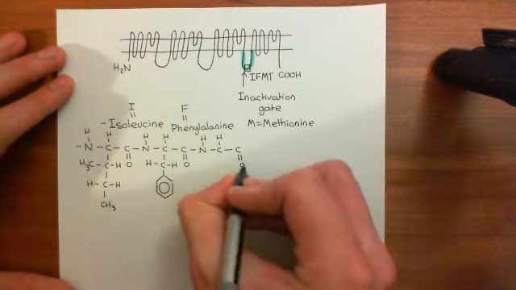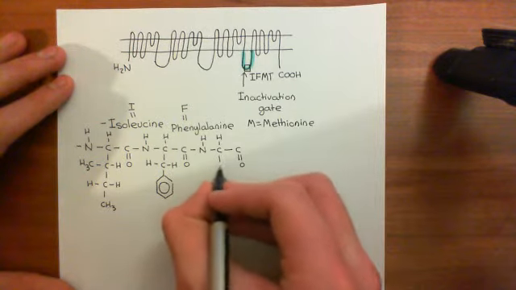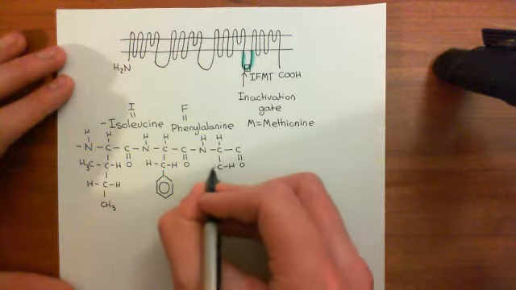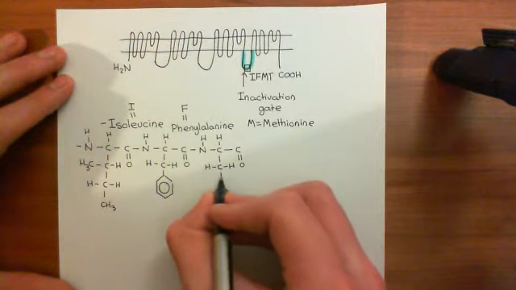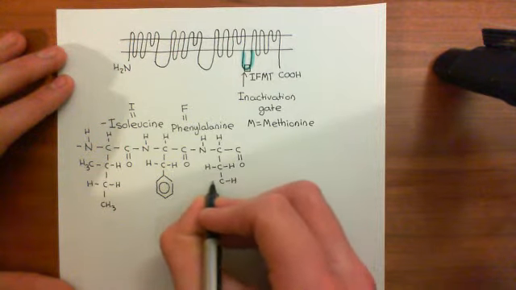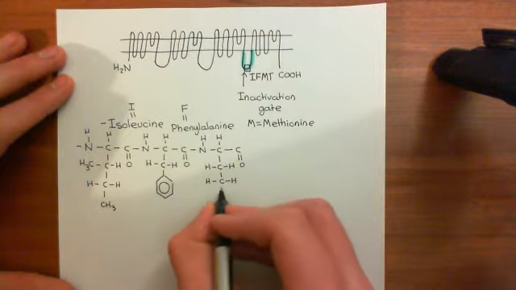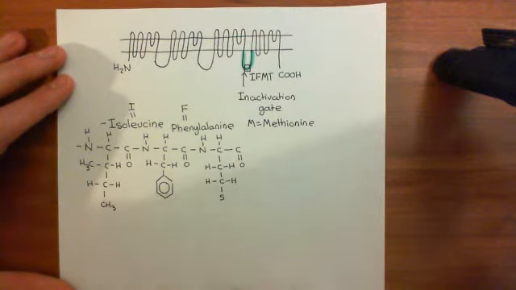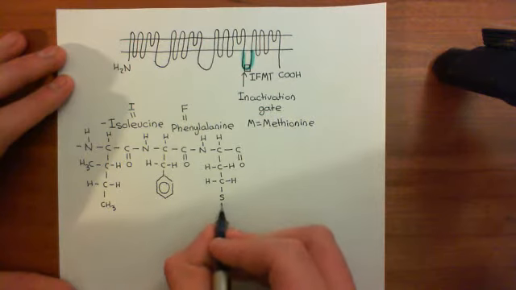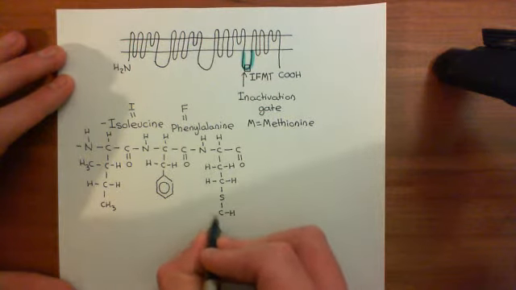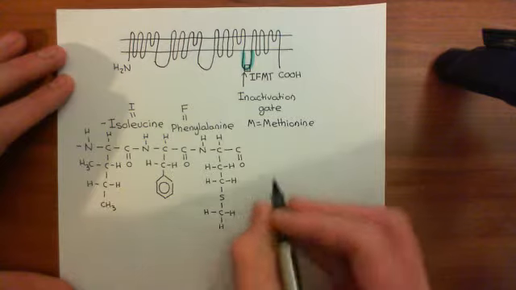Here's our carboxylic acid group. And then methionine basically consists of 2 methylene groups. So here's one, then another, okay? And the fancy name for 2 methylene groups joined together is an ethylene group. Then you have a sulfur atom, and then off the sulfur atom you then have a methyl group, like so. Okay, so that's a methionine amino acid there.